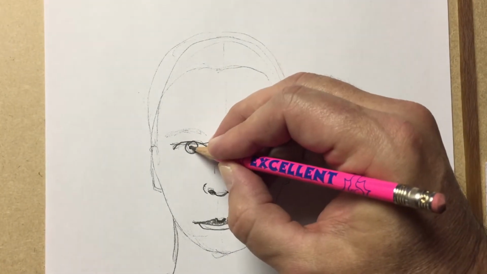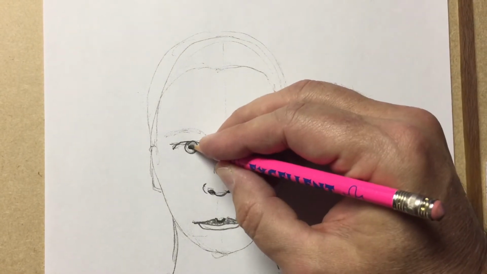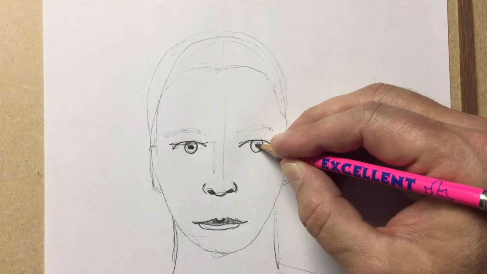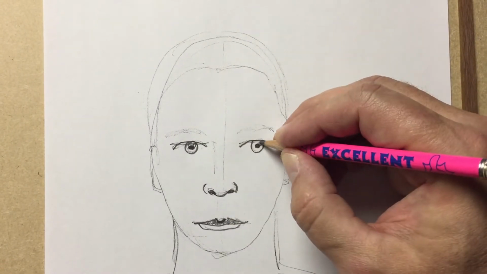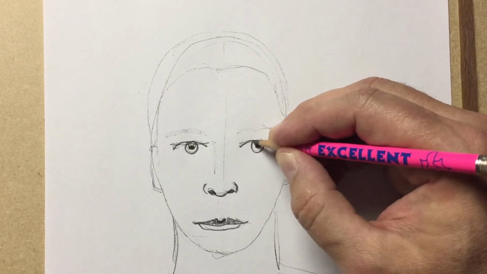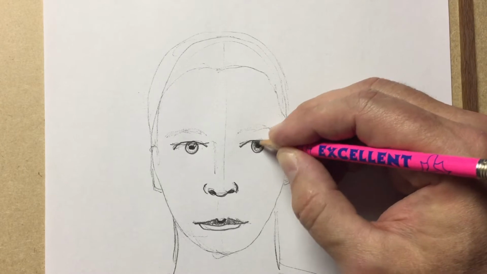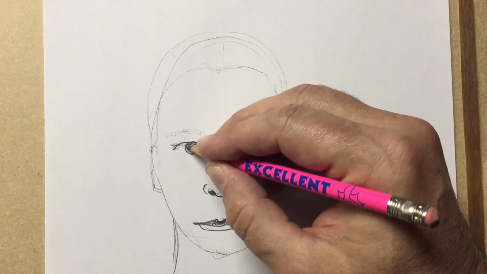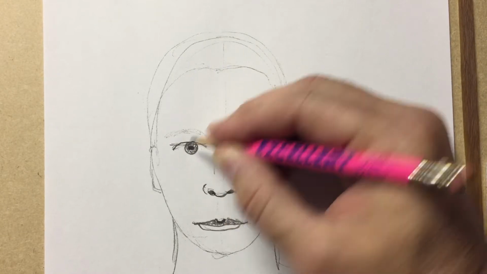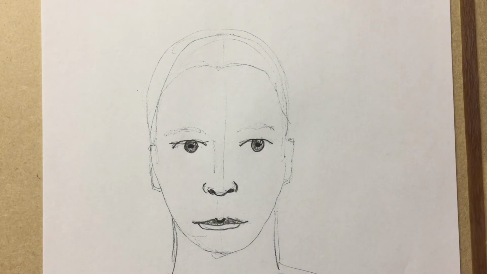I want to make the pupil, which is the center part on the eye. I want to make a square that I'll leave alone. That's going to be a shiny spot. And then I'll make the iris. The iris is the colorful part of your eye. Since I'm doing this black and white, I can just shade it in. If I was using color and I wanted blue eyes like mine are, I'd make it blue. If I wanted brown eyes, I'd make them brown.